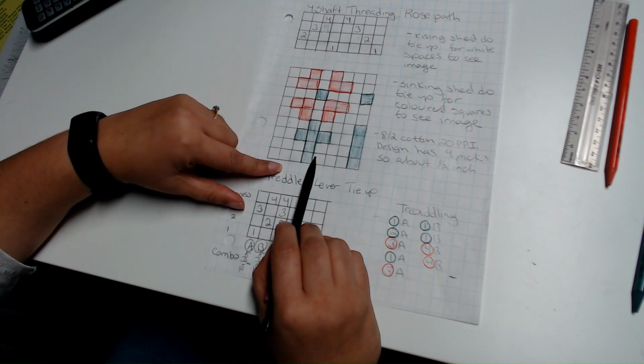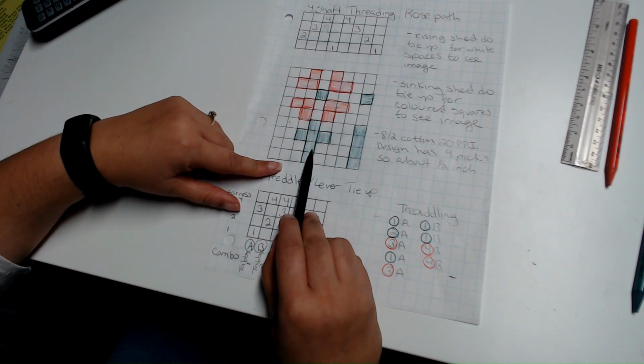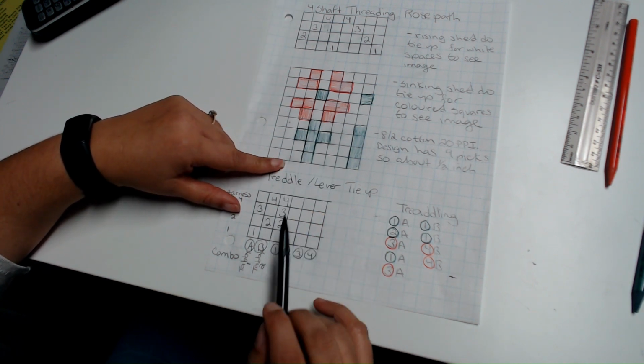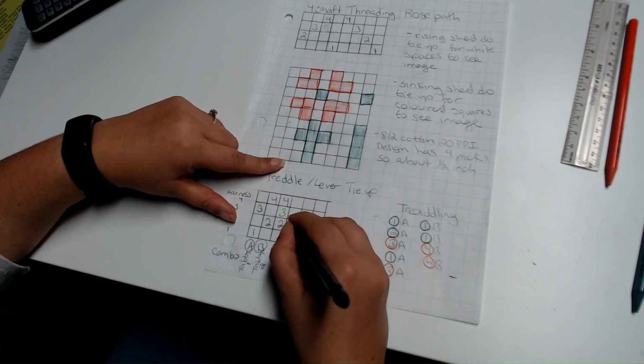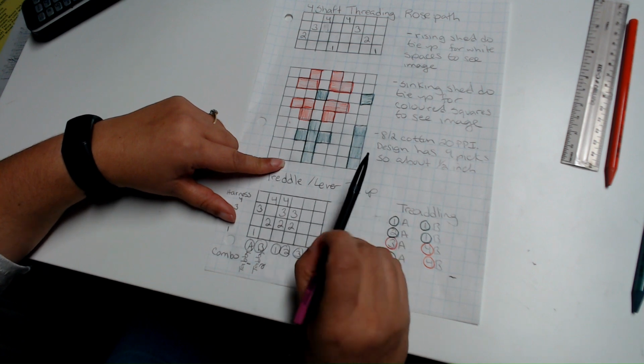Okay? Let's go to the second line. It is again 2, 3, 4. So I've already got that. I don't need to do that again. I've got 2 and 3. Okay, so I'm going to do that. That's my next combination. All right?